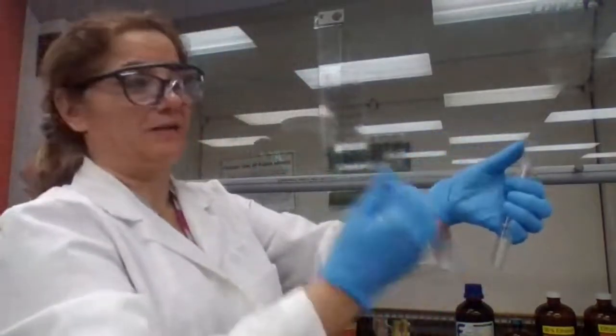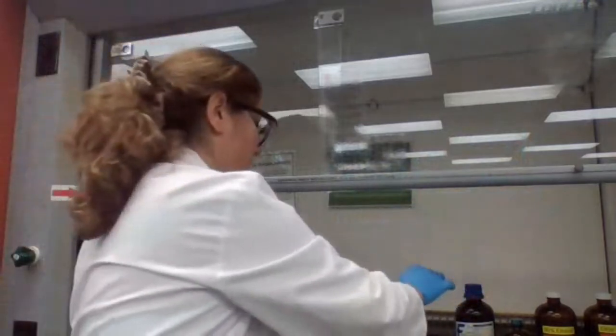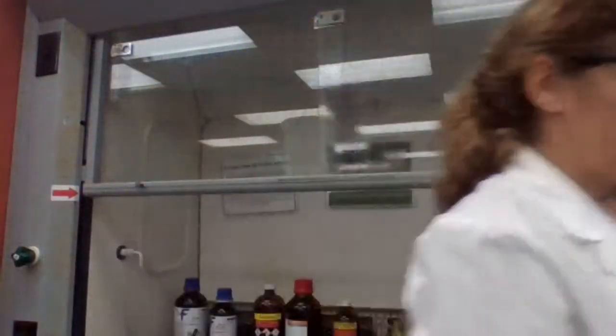Now, I'm going to divide this in 3 so I can test my 3 compounds. So we bring the test tubes.